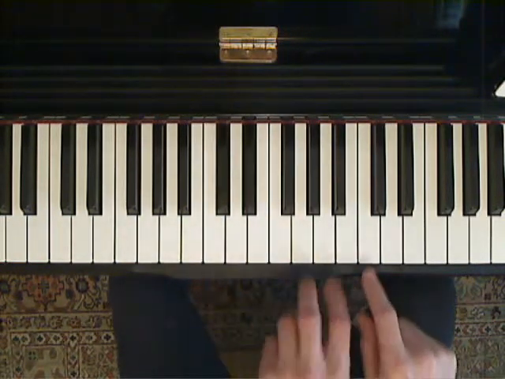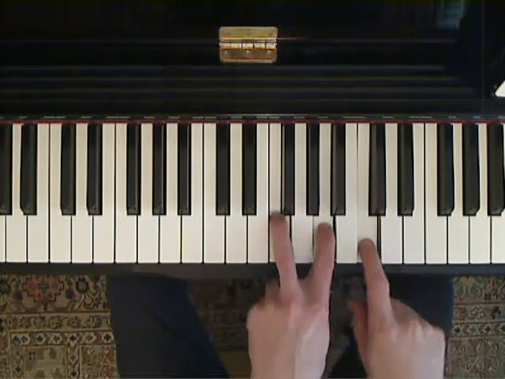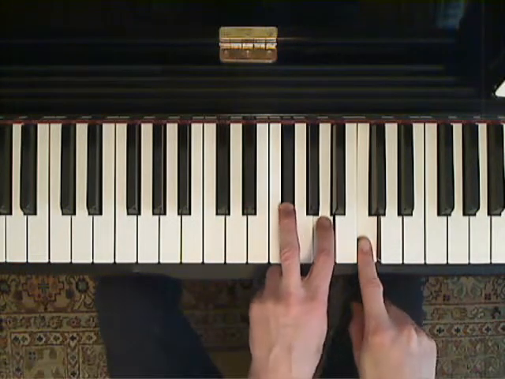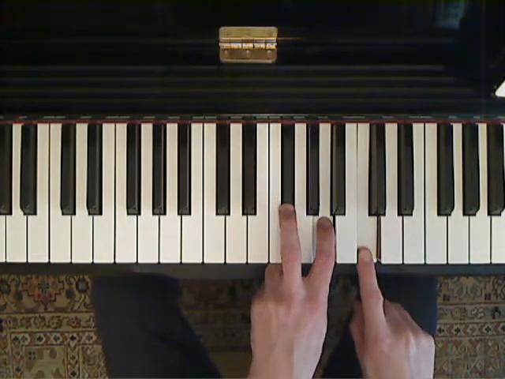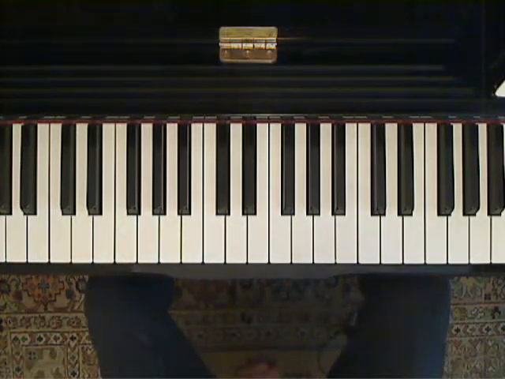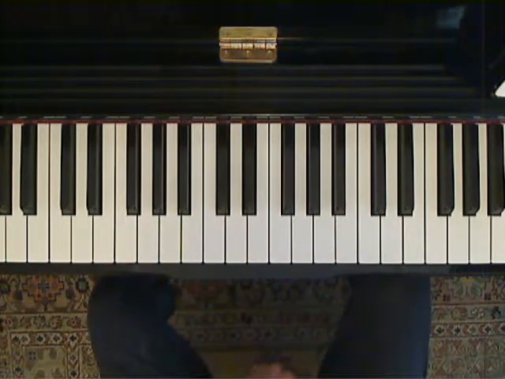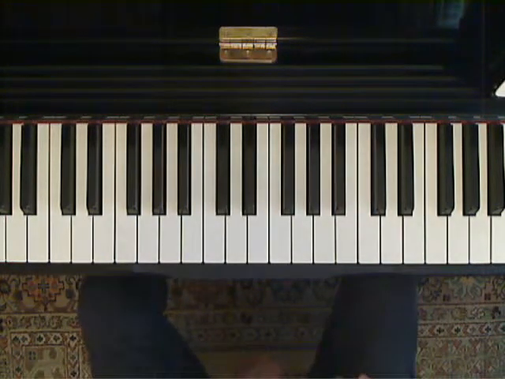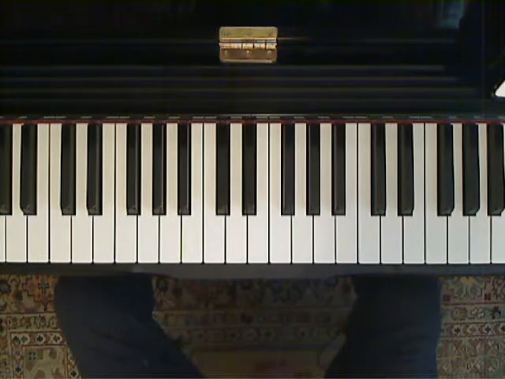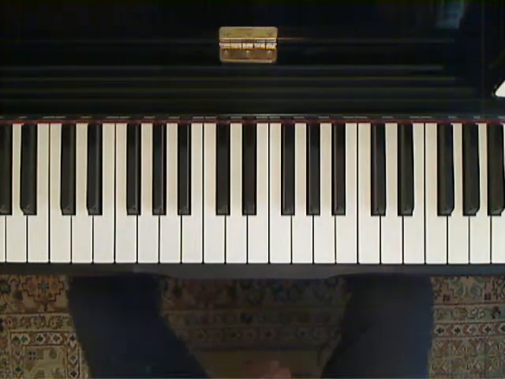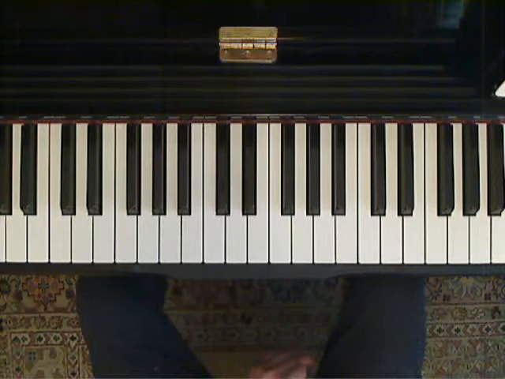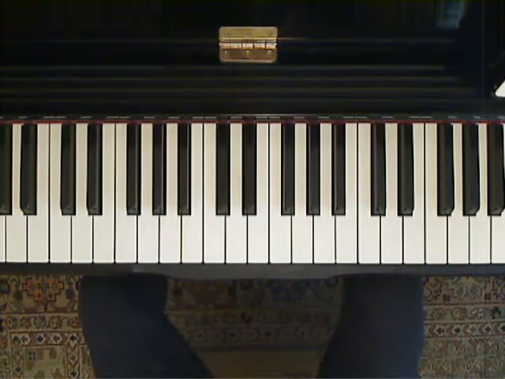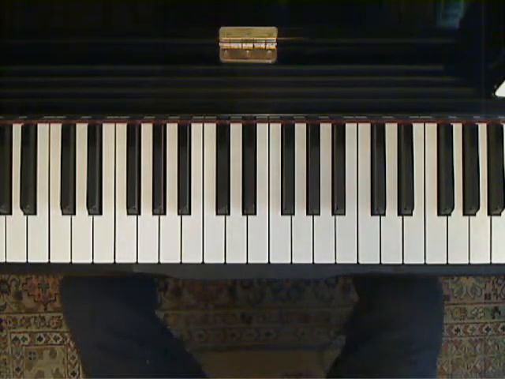On the sixth degree I can use a major but also a diminished chord, depending on which scale I'm using. The important thing is, since in the major key each degree has only one chord, in the minor key, depending on the scale we are using, we can choose from different chords on the same degree.